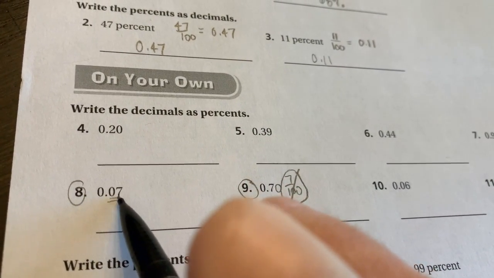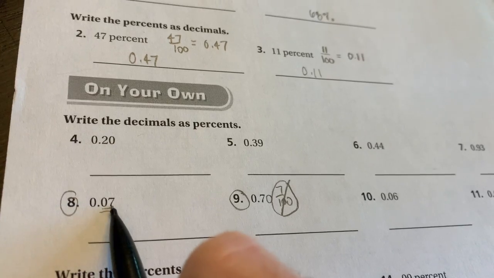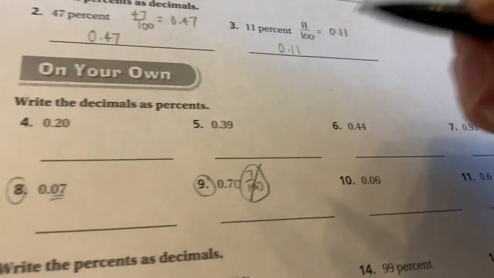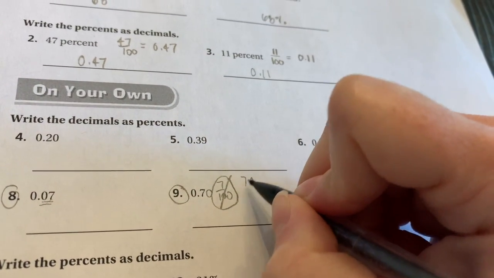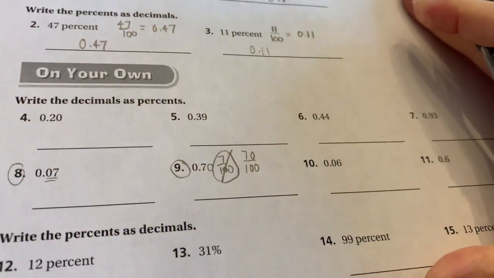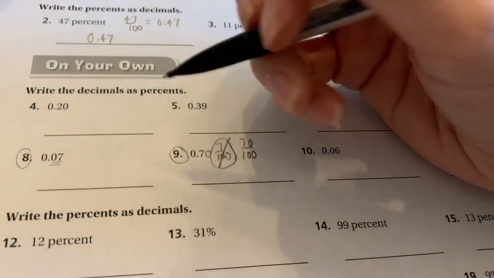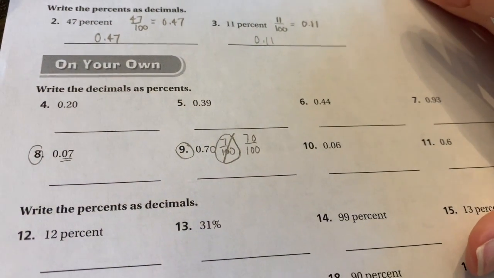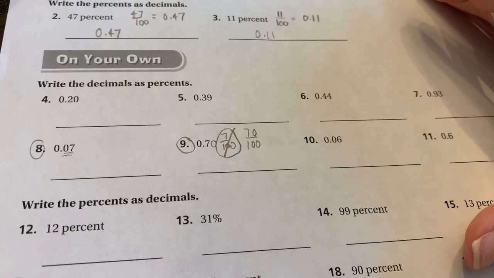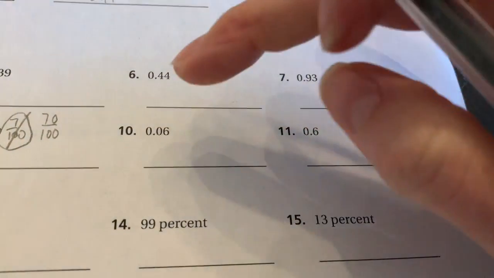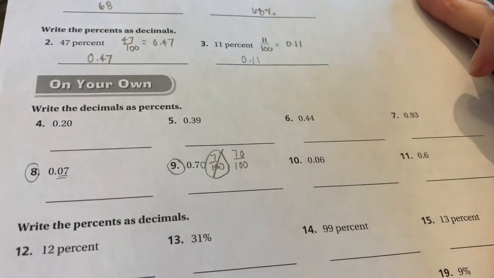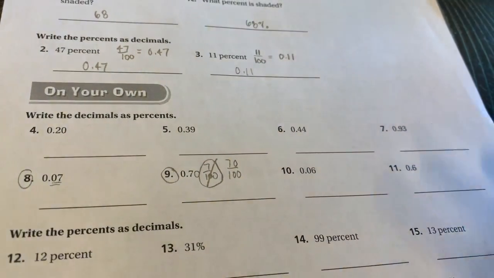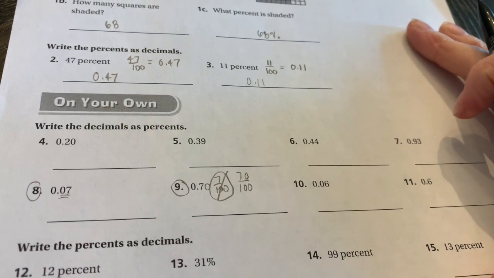This is 7 hundredths. In order for it to be 7 hundredths, the 7 has to be in the hundredth spot. Here, the 7 is in the 10th spot. This is 70 hundredths. So you have to be super careful about that. It's probably the most common mistake that's made in this topic. So careful, because I see it happening here again. If you need to add a 0 afterwards, then please do that, okay? Because it's super, super easy to make that mistake.